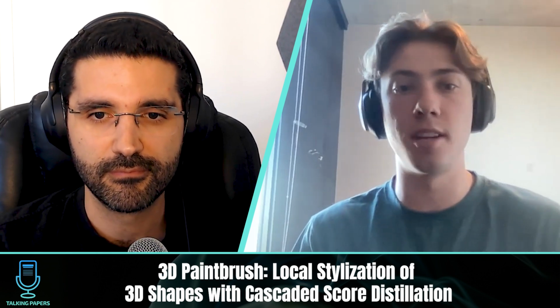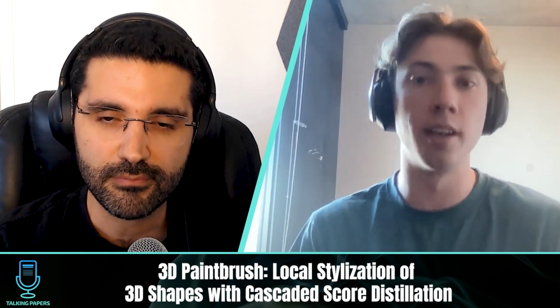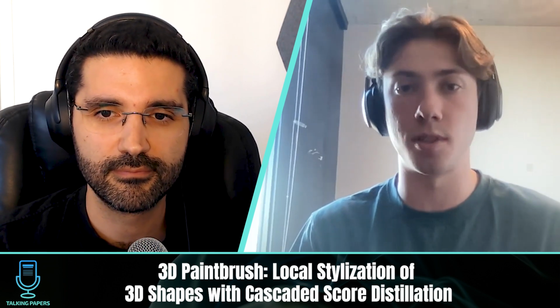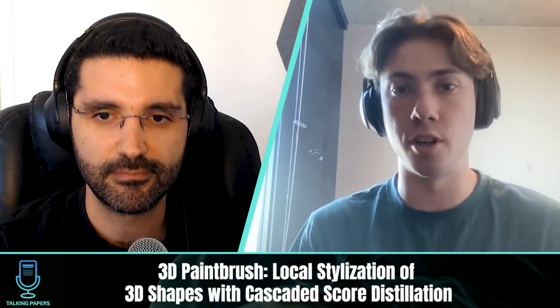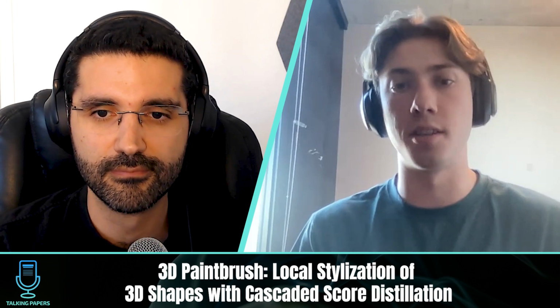So this isn't restricted to meshes. You could use it on voxels, on NeRFs, on 3D Gaussian splatting. And again, it's not specific to Stable Diffusion or DeepFloyd or any kind of diffusion model as well. It's more of a general technique for distilling diffusion models at a higher resolution.